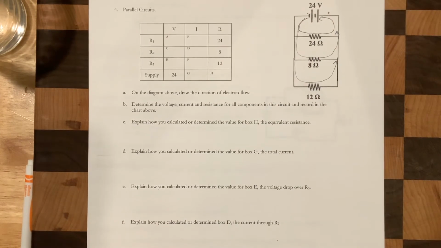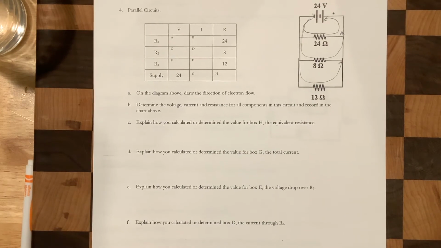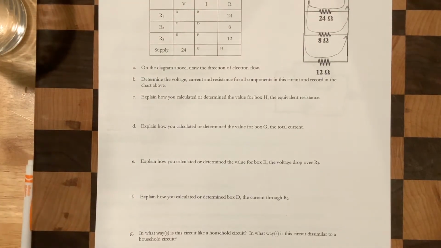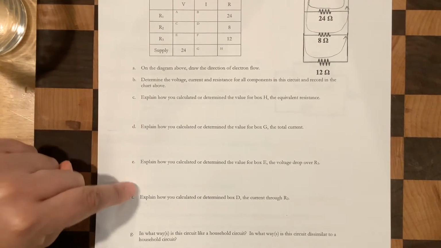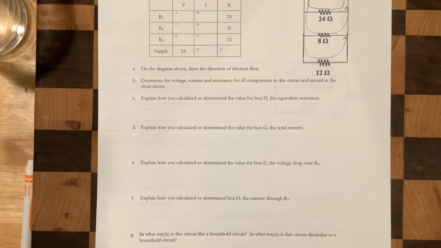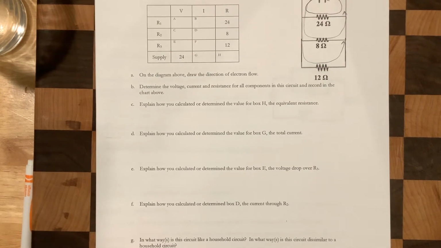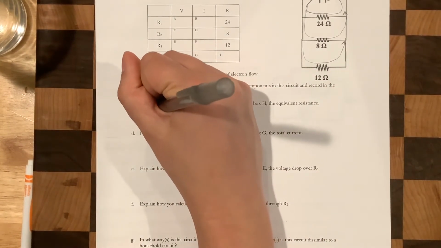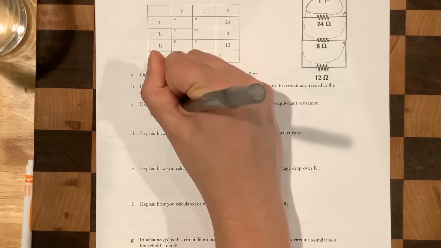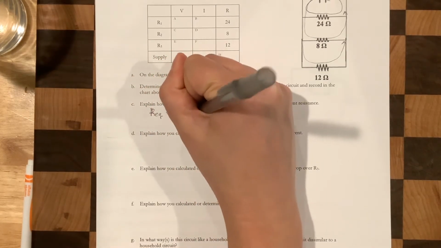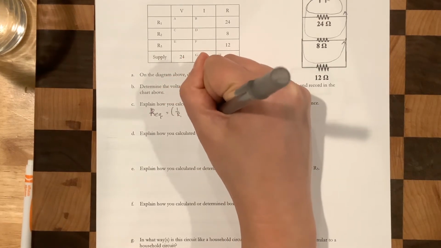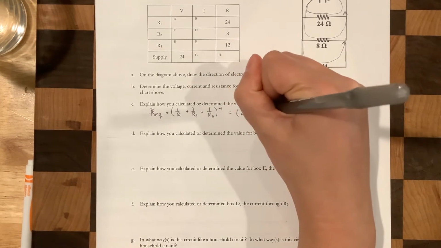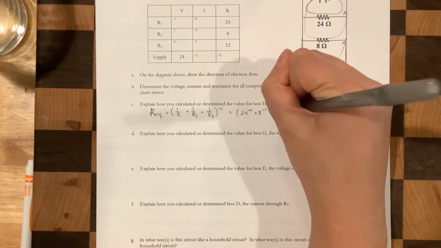Now, it says to calculate all the components of the box, but just like before, I'm going to show my work here and use that to fill in the box. And guys, as a hint, I'm asking them in the order you would solve them. It's almost like I planned this. So first, equivalent resistance in parallel. That's Req is equal to 1 over R1 plus 1 over R2 plus 1 over R3, inverse. Or in this case, that's 24 inverse plus 8 inverse plus 12 inverse.